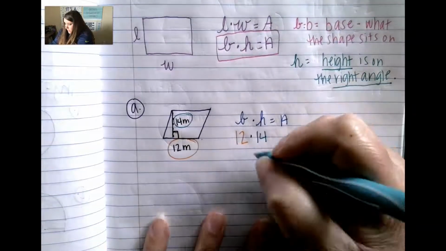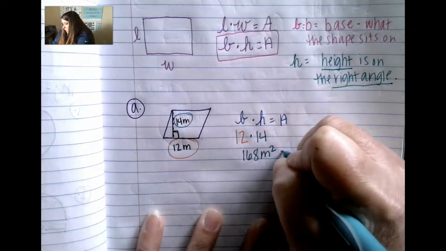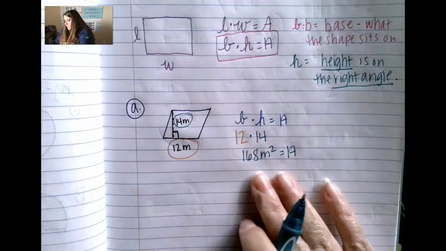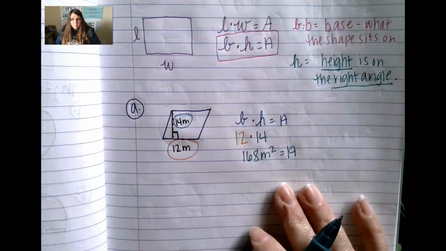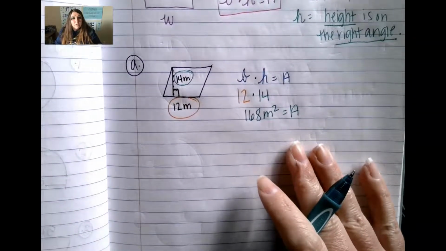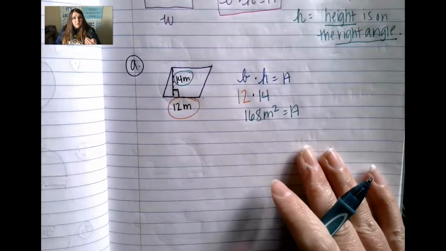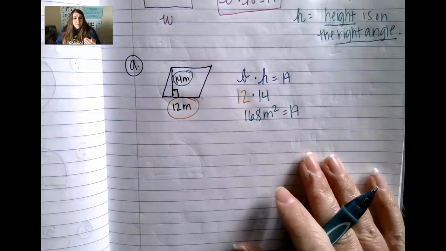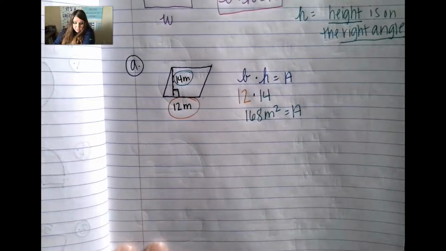That gives us a grand total of 168 meters squared. So our area is 168 meters squared on this parallelogram. It's the same thing you would have done with a rectangle or a square, but because it doesn't have straight angles, we have to adjust by finding the right angle, the straight 90 degrees.